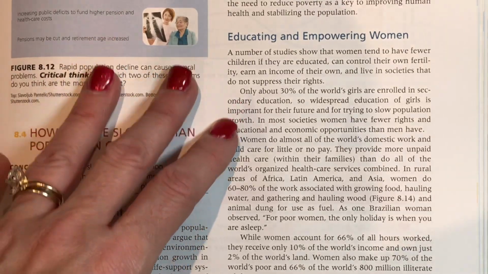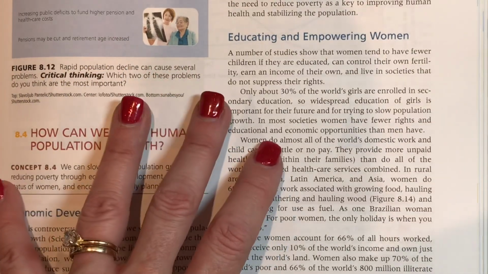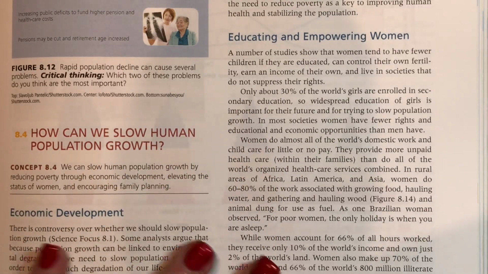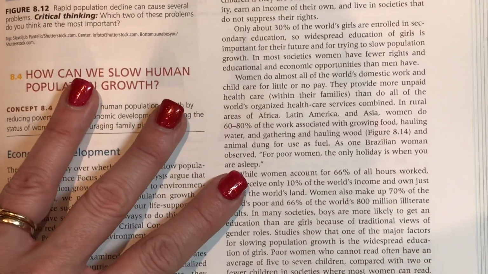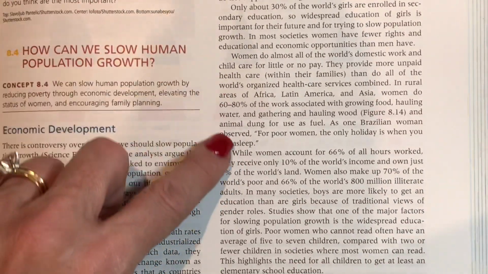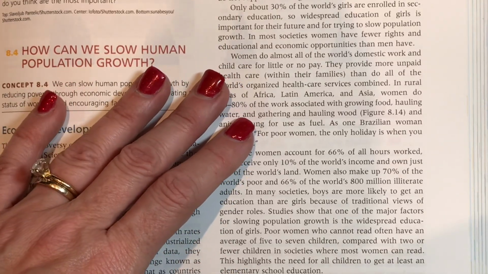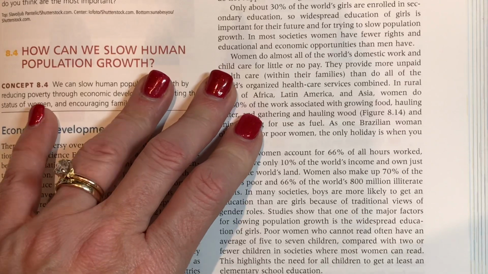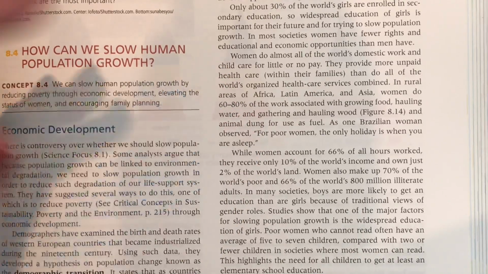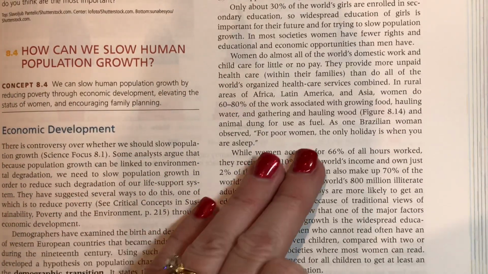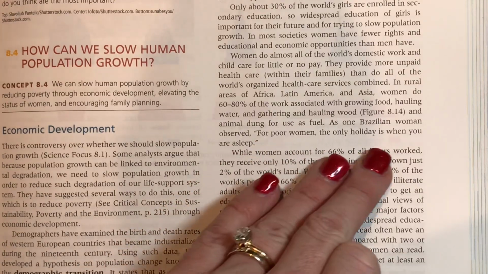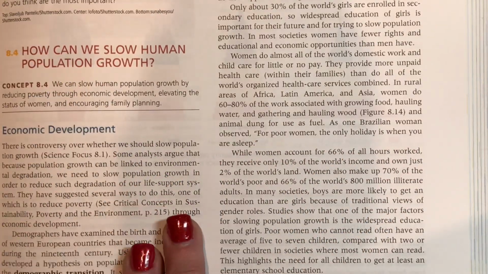There are a couple of videos that I want to show you as to what it's like to go to school in other countries. Because not only are they going to school, but in a lot of these countries they are the caretaker of the children. They also take care of the house. So they're having to do all of these things right here. For poor women, the only holiday is when you're asleep.